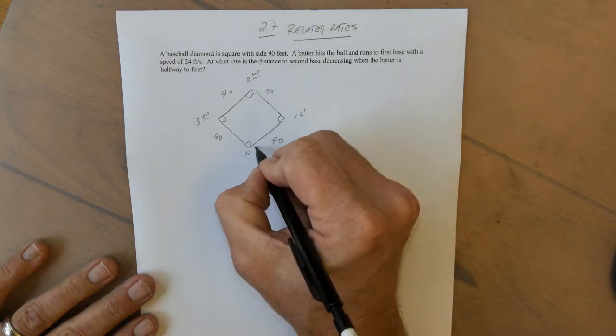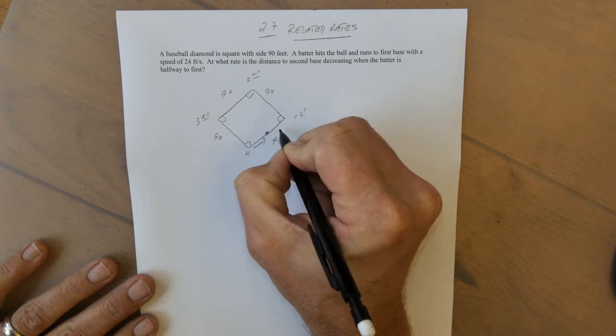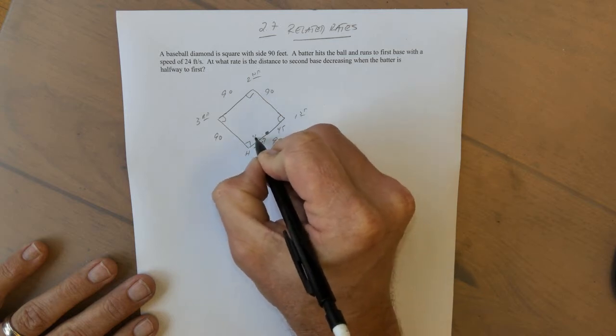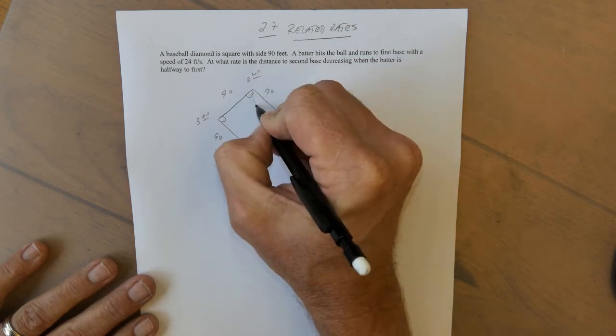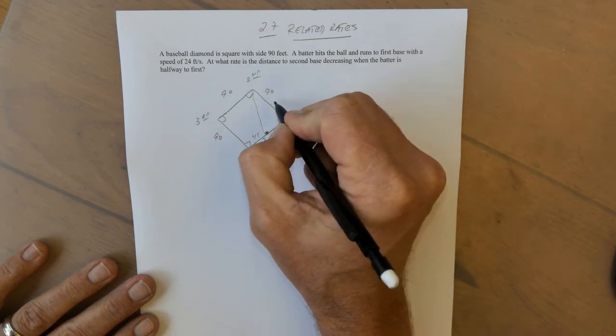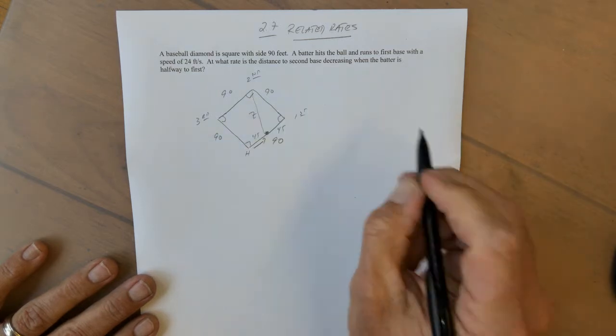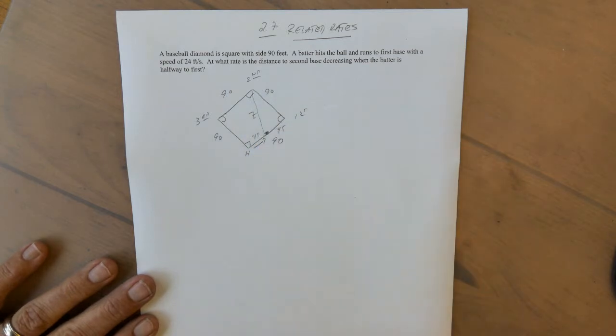Okay, so here goes the batter. He's running down, or she's running down there, halfway. So that's 45 feet from each base. Here is that distance to second base. Let's call it Z. And so we want to find the rate at which that is changing.